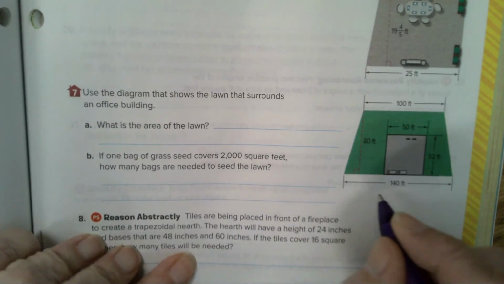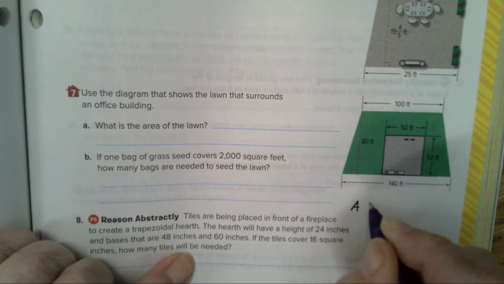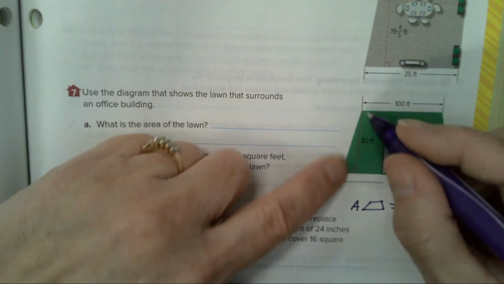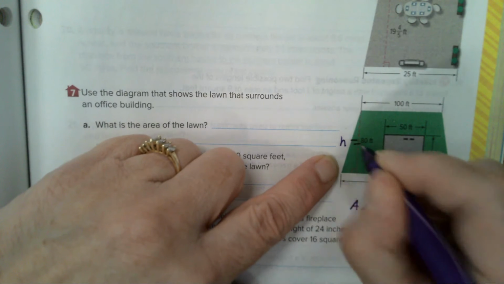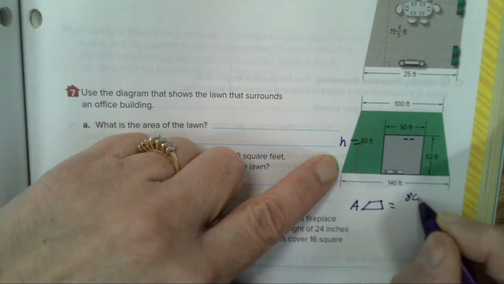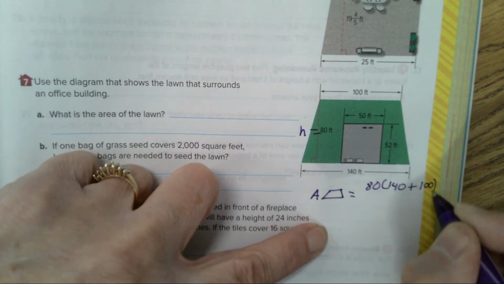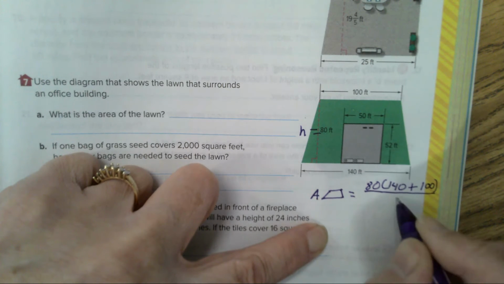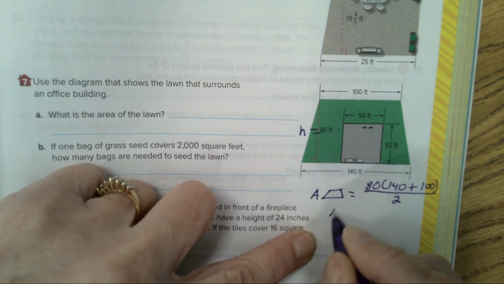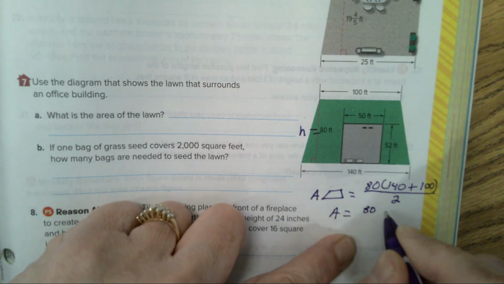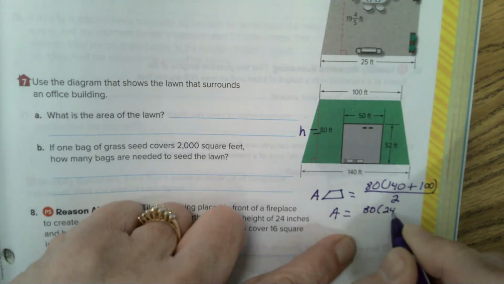The area of the trapezoid equals, the height is 80. So we have 80 times 140 plus 100, it's a trapezoid, divided by 2. So the area is going to equal 80 times 240 divided by 2.